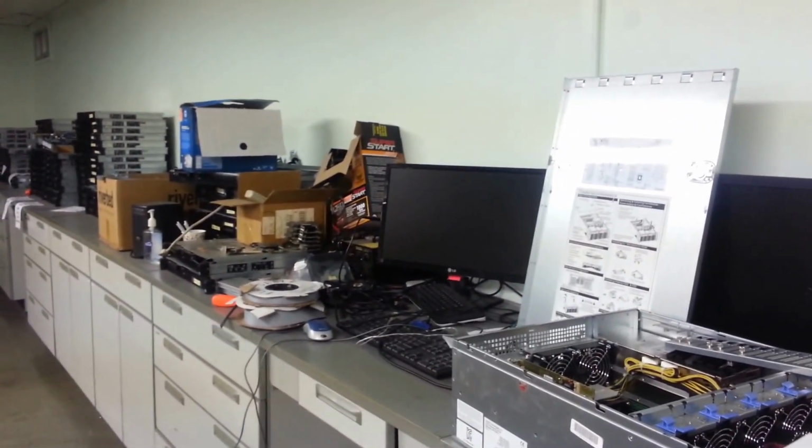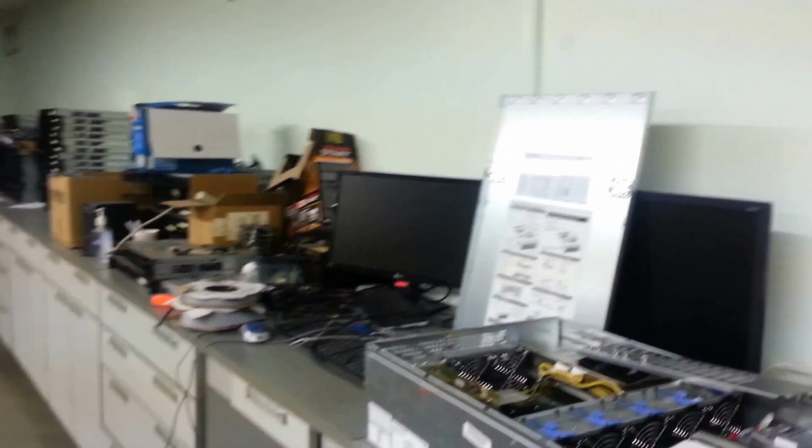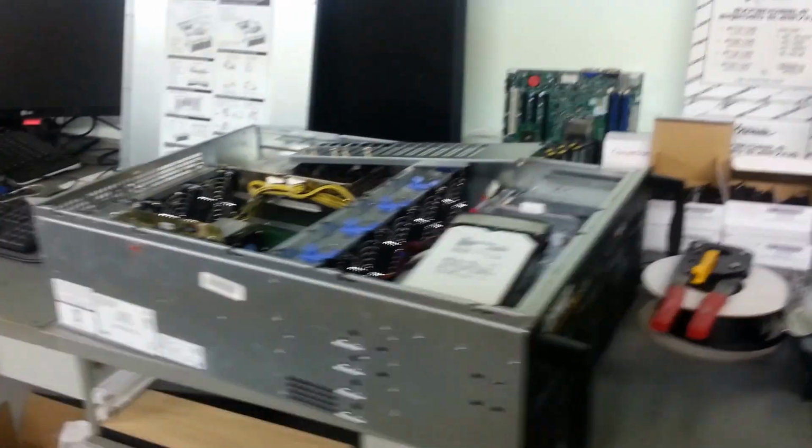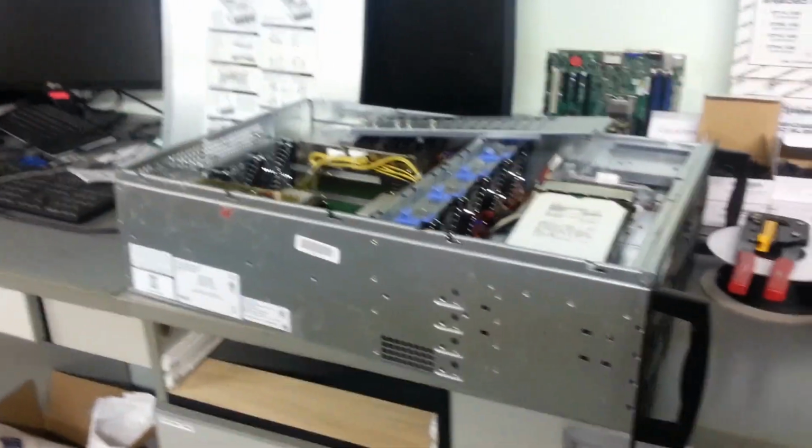There is not a small number of these systems. We deal with a lot of them, and it's hard for me to describe to people just how much surveillance is going on here.